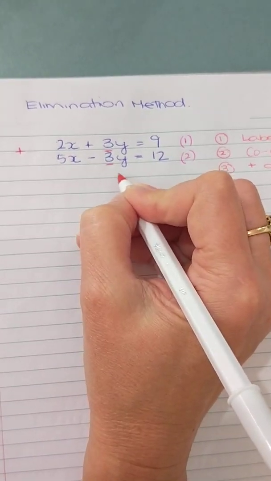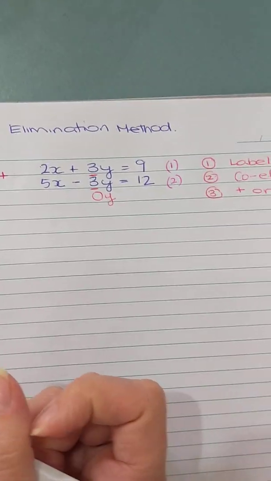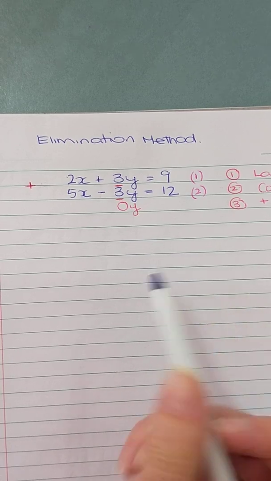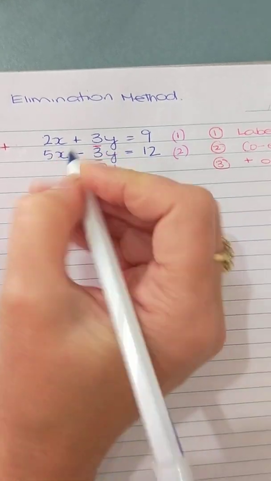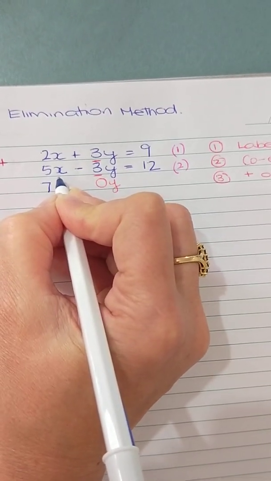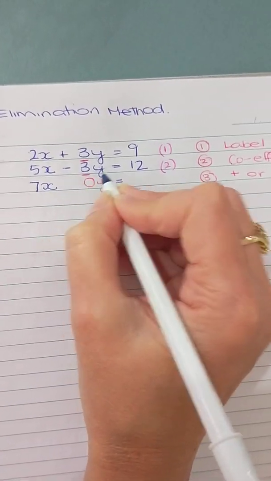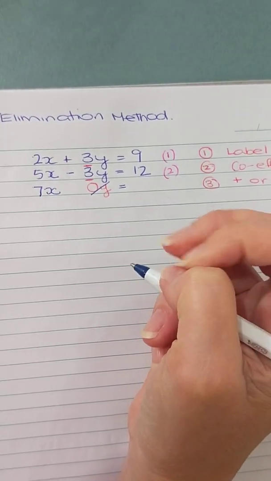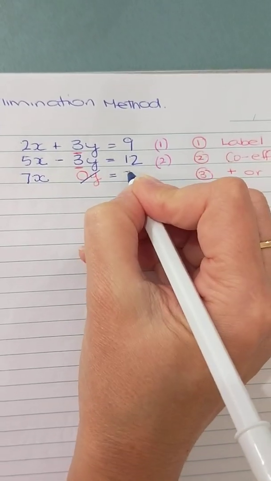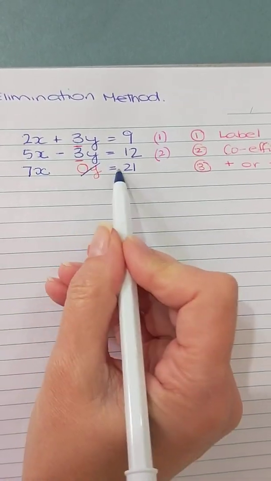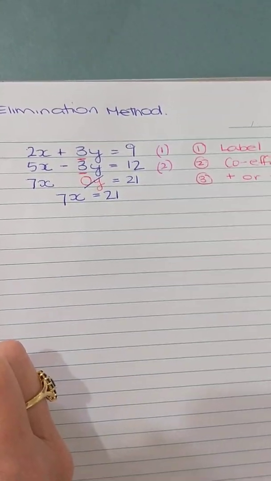Now you can write 0 here if you wanted to, 0y, but you actually don't need to do that. So now we're just going to treat this like any kind of sum that we would have got in grade 1, and we're going to say, what's 2 plus 5? 7, but we don't leave the x out of it, do we? Because it's 2x's plus 5x's equals 7x's. We're not going to worry about this because we've eliminated it, which means we've gotten rid of it. It doesn't exist anymore. 9 plus 12 is 21. So now we have 7x equals 21. I'm going to rewrite that so it's a little bit closer together and makes a little bit more sense.